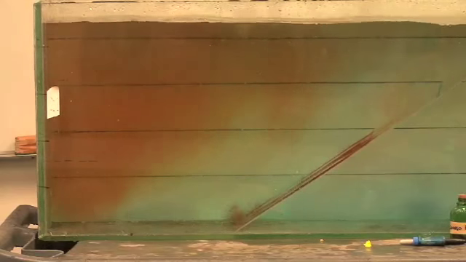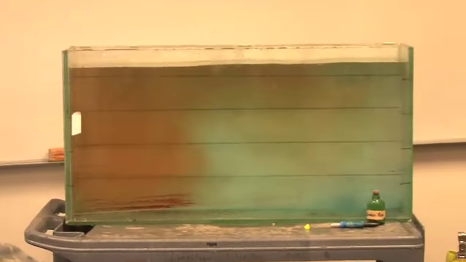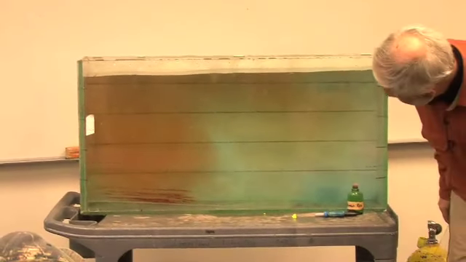Uh-oh. The bottom of the earthquake. Oh, well, that didn't work. I was going to tape that up there. I forgot about that, doing that.